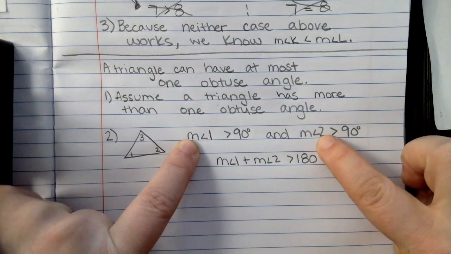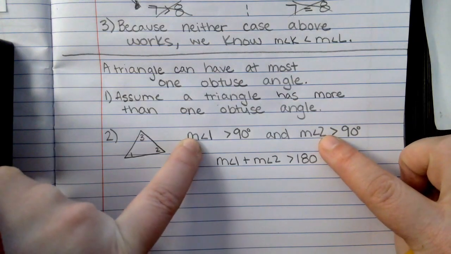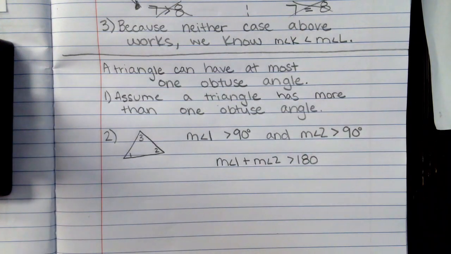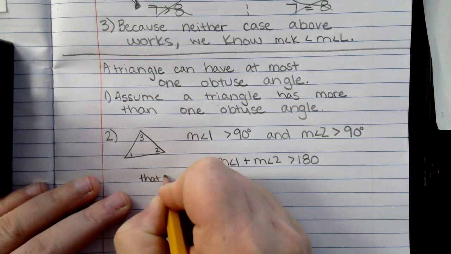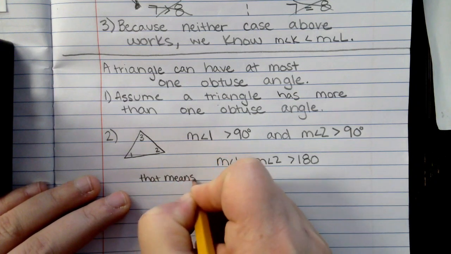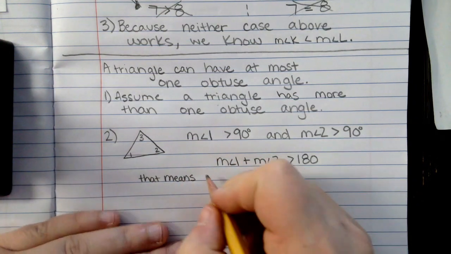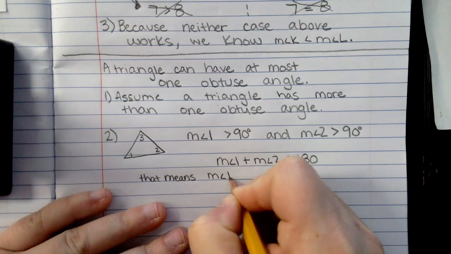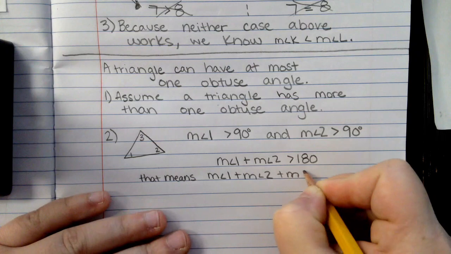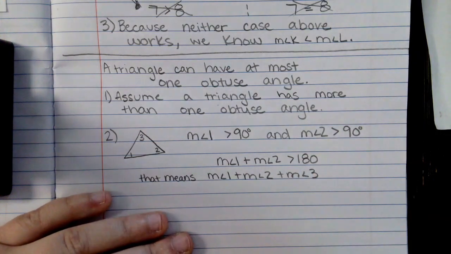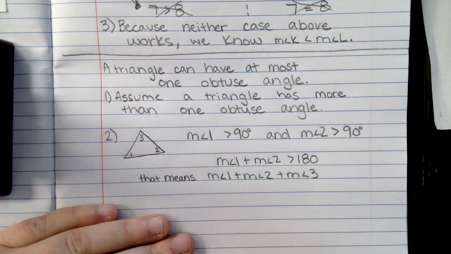And that means if I add in a third angle, no matter what that angle is, it could be obtuse, it could be acute, whatever it is, when I add in a third number, it's still going to be bigger than 180.